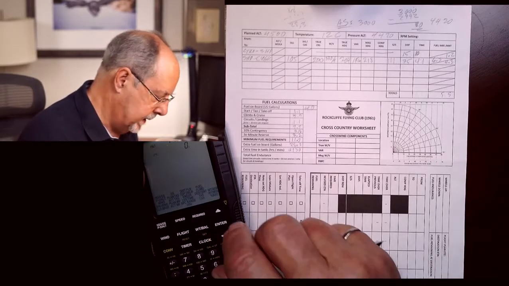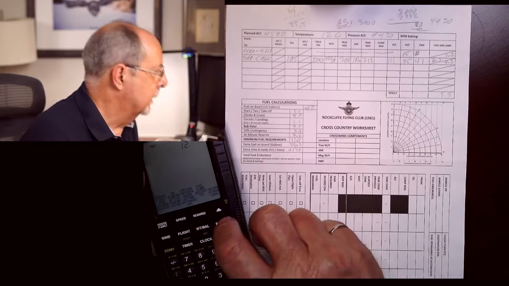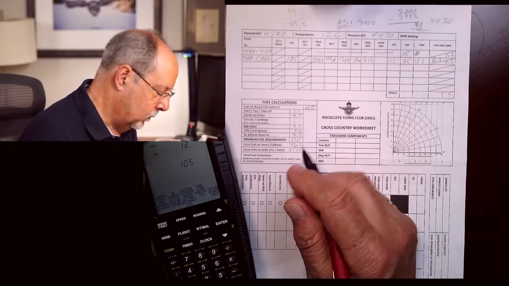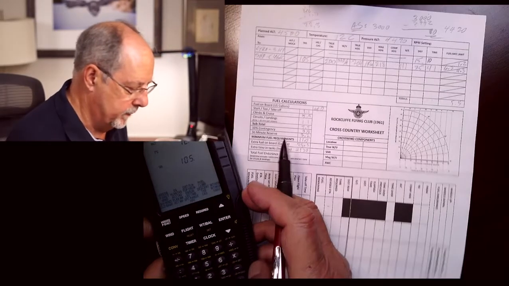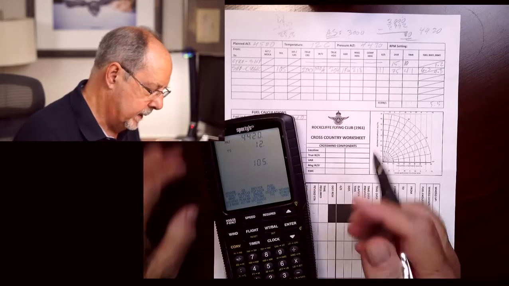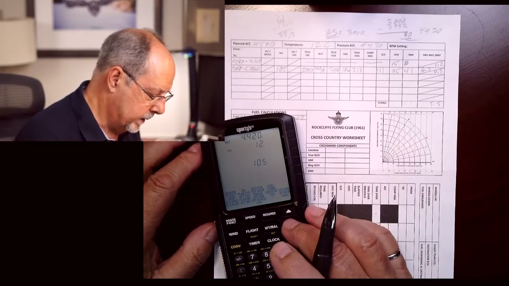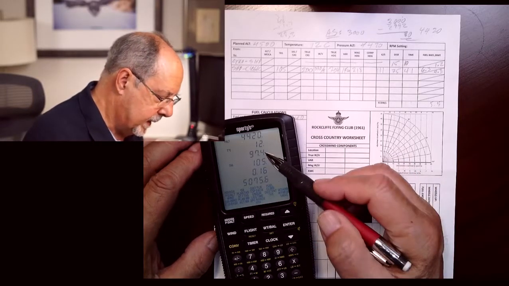Temperature in degrees C, 12 degrees. Enter. And then my true airspeed is 105. I'll move these around a little bit so you can see what I'm doing better. Then enter, and it comes back with a calibrated airspeed of 97.4.